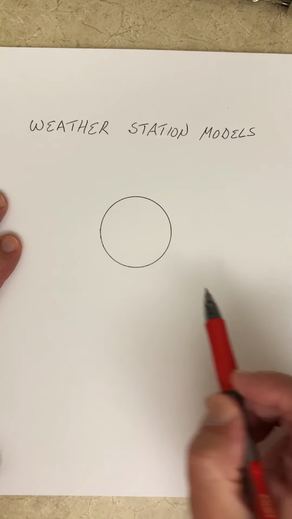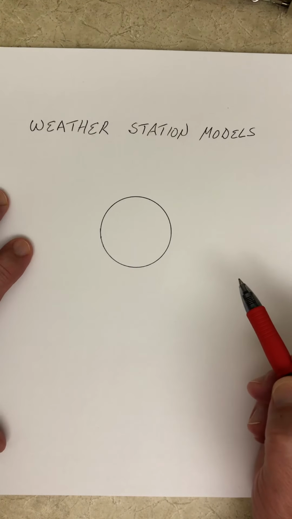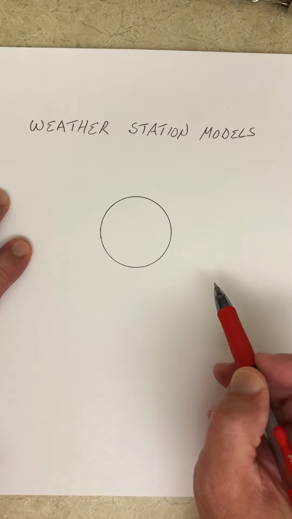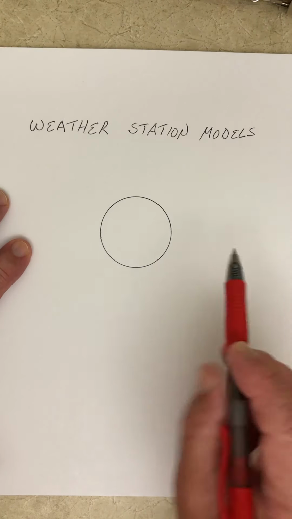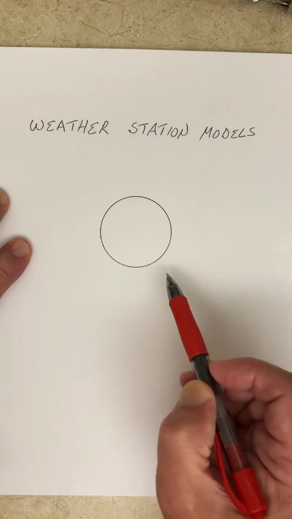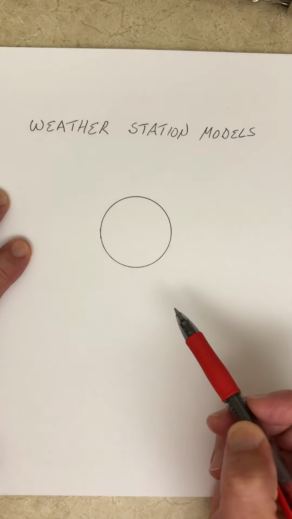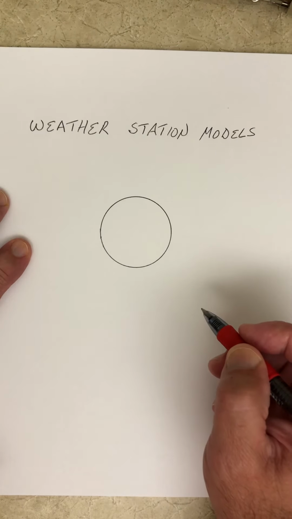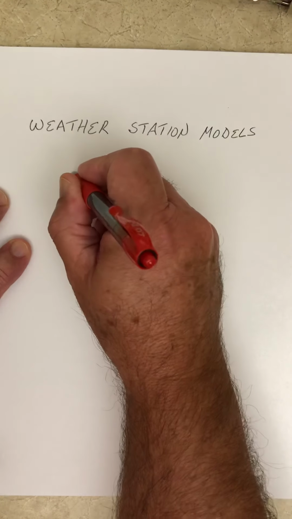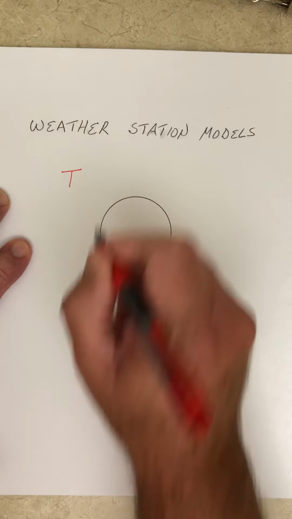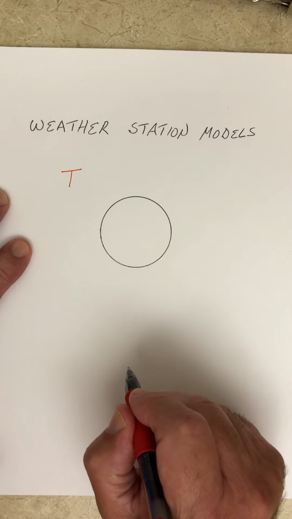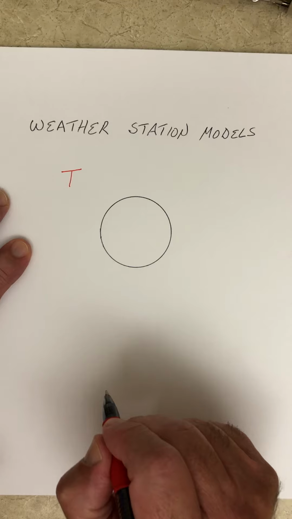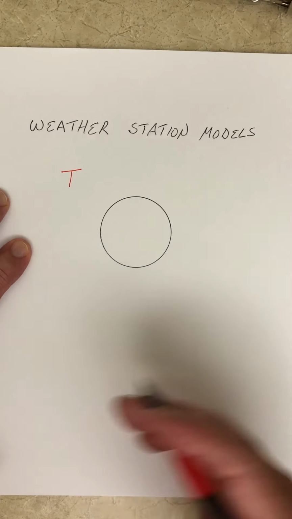Weather station models are locations where weather data are collected. And so each location where weather data are collected is represented by a circle. And around this circle, we plot the various weather observations. And so temperature will be plotted in the upper left-hand corner. It's in units of Fahrenheit, but we do not plot units on the weather station model.